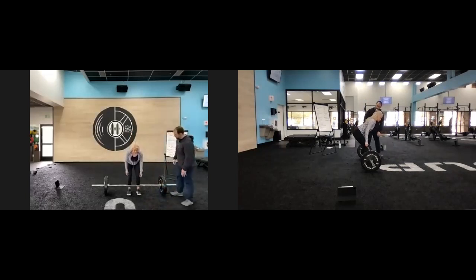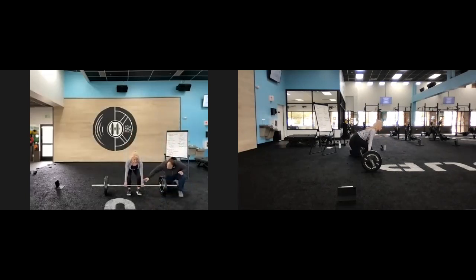Once she gets there, we notice a nice flat back. I'm going to have her squat down to the bar till she finds it. Perfect. What we'll notice with Kalika is that she's got somewhat vertical of a tibia, which is what we want. She has a really good spinal position, which is what we like to see.